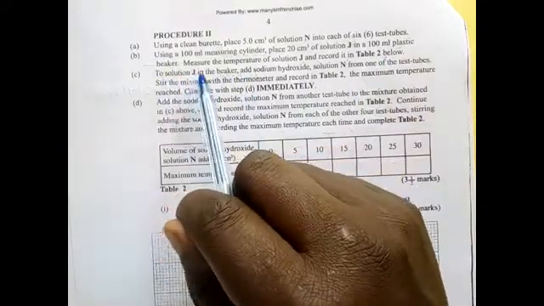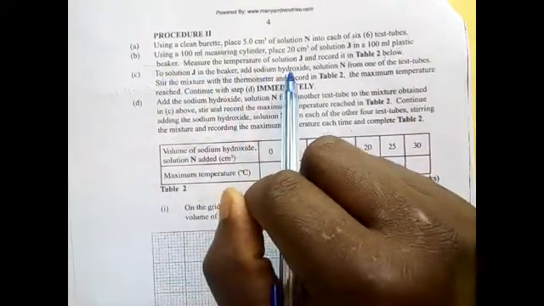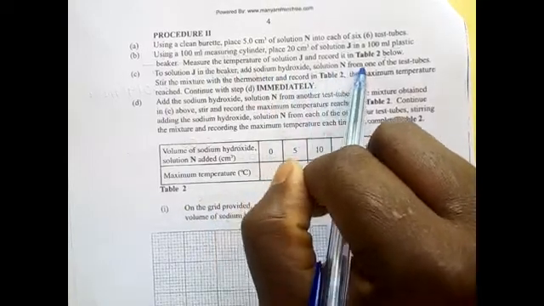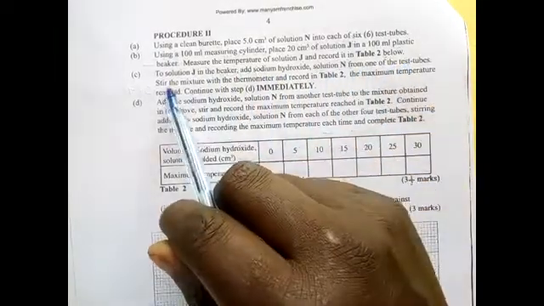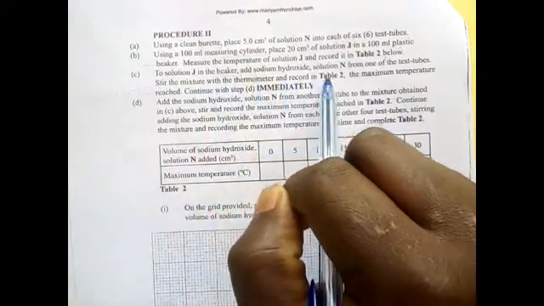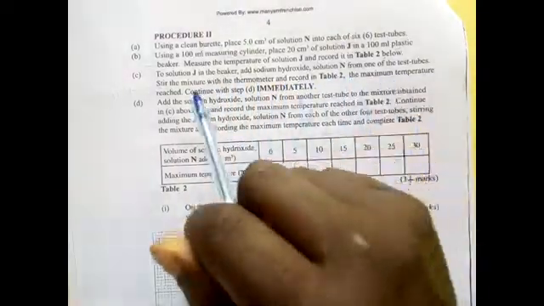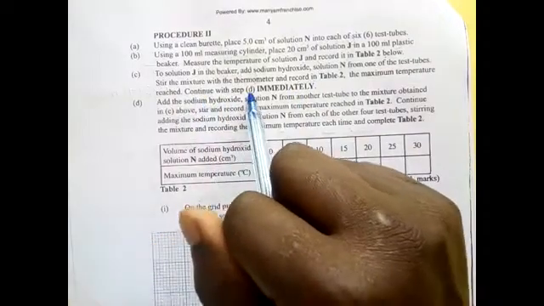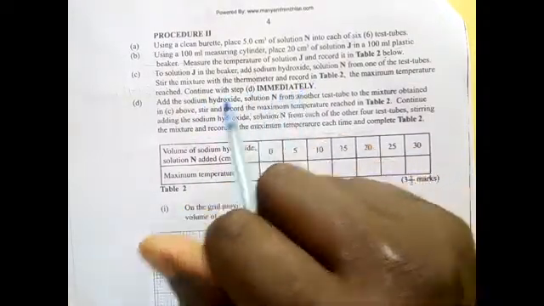To solution J in the beaker, add sodium hydroxide, solution N, from one of the test tubes. Stir the mixture with the thermometer and record in table 2 the maximum temperature reached. Continue with step D immediately.